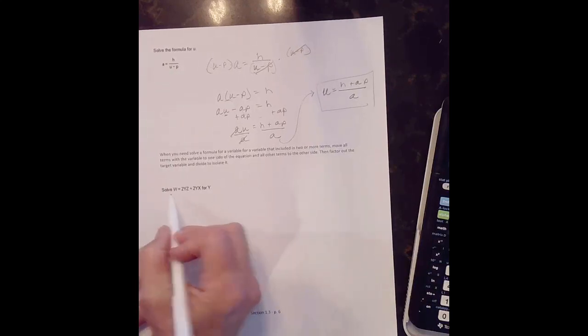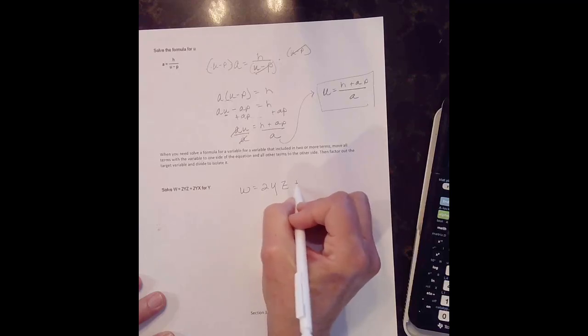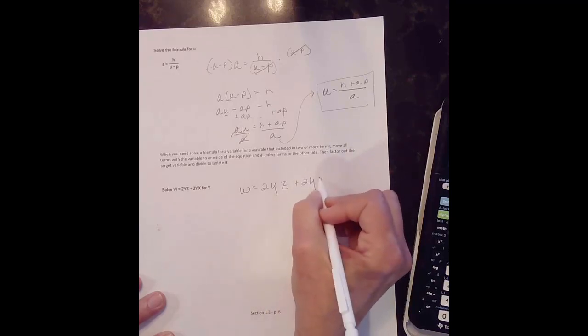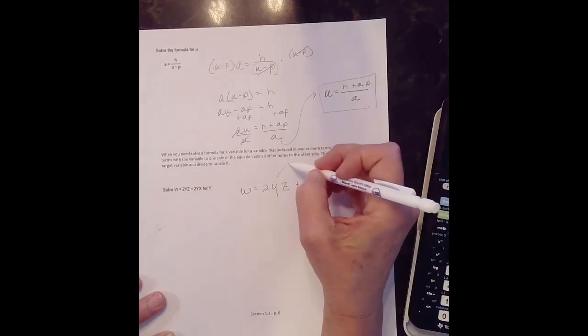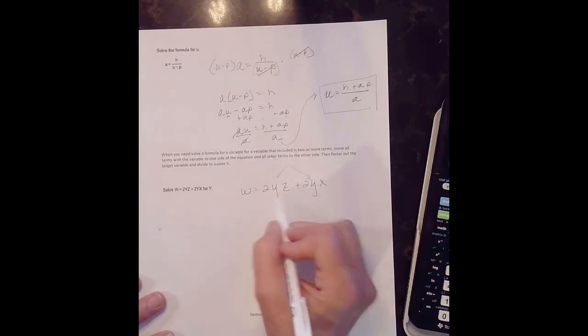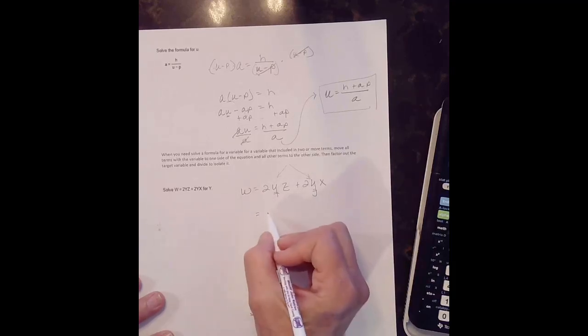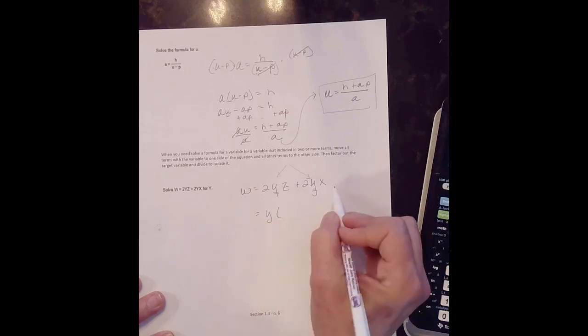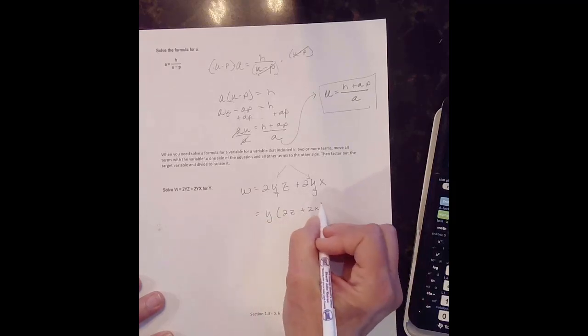And the last one we're going to solve, we have w equals 2yz plus 2yx, and we're going to solve it for y. But notice we have two y's. Because of that, I want to factor out a y from these two terms. So if I factor out a y, then what I'll have left inside would be 2z plus 2x, is equal to w.